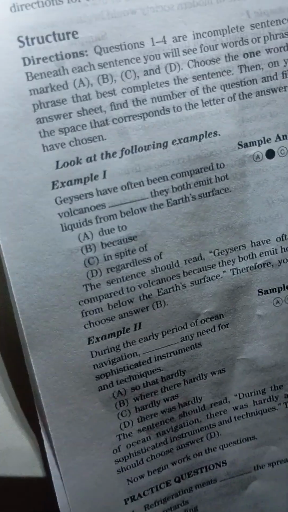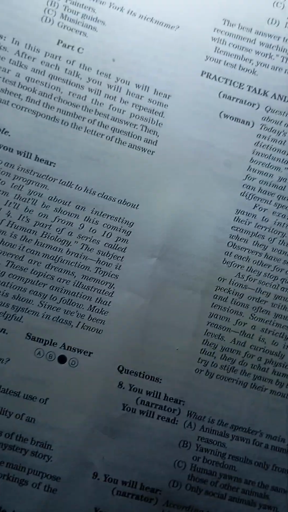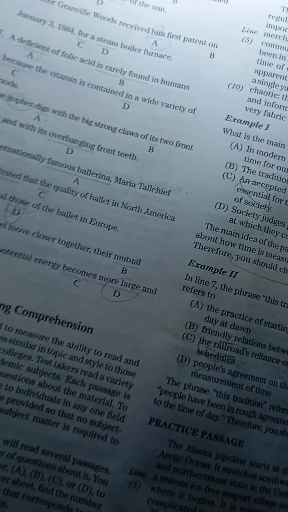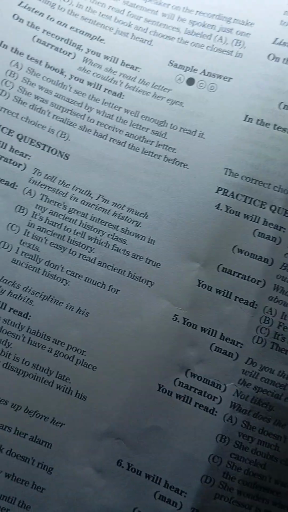I just put them wrong? That one was wrong. I meant to put C on it, and I don't know why I put B. The fifth one is actually C, but I don't know why I put B.